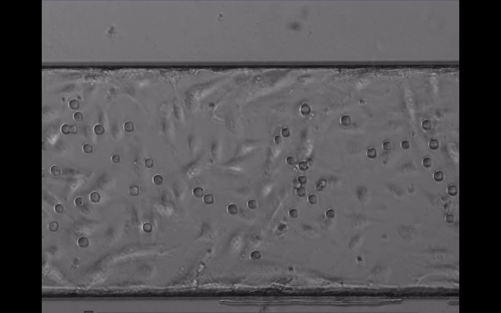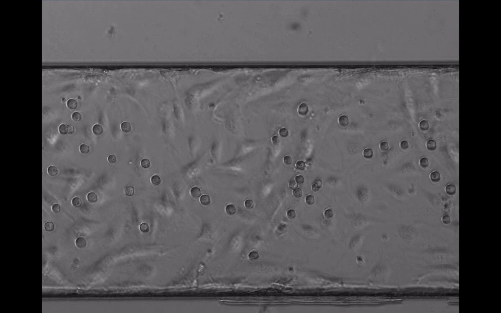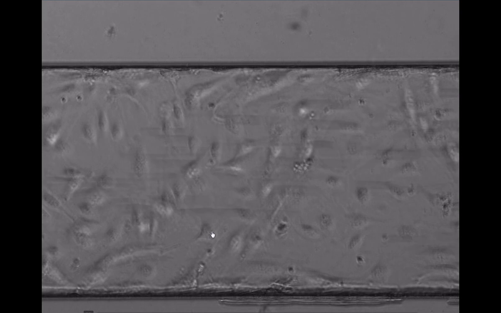And actually, if you see here, the flow is paused for a moment so that I could show the researcher, the graduate student in the laboratory, that I didn't put a video on his computer, that actually this was a live experiment taking place. So we paused it for just a moment so you could see the cells, and then started the flow back up again.